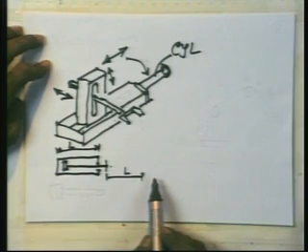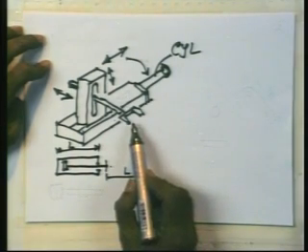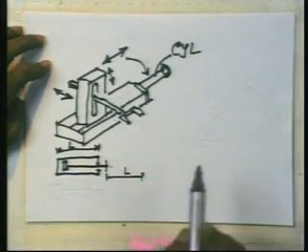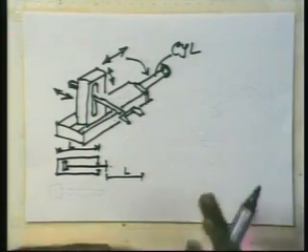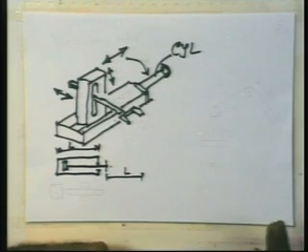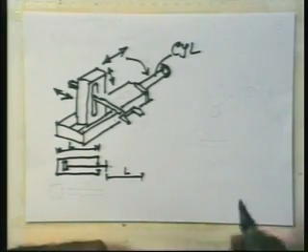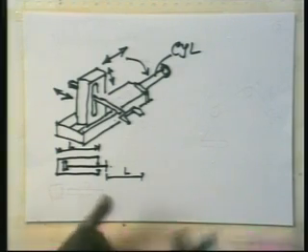Now if I have a workspace here, which is L into L into L, and I use 3 pneumatic cylinders, one for the X motion, one for the Y motion, and one for the Z motion, then the overall space occupied is 2L into 2L into 2L. That's what I mean. Whereas the work volume is only L into L into L.